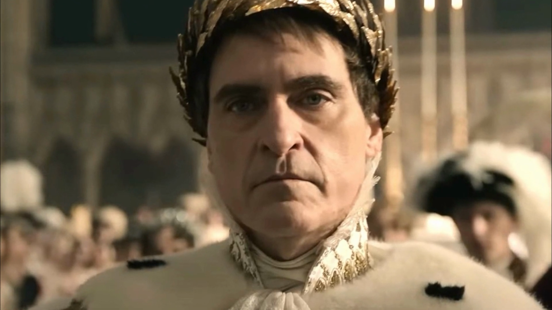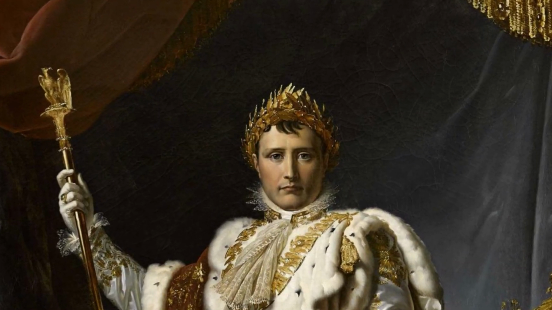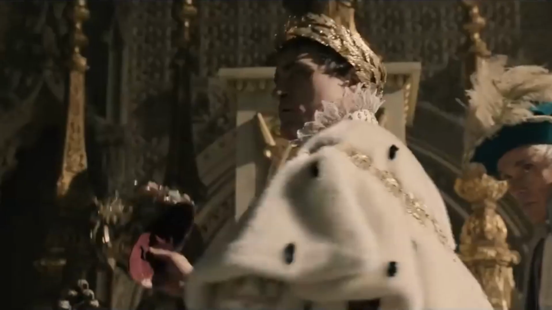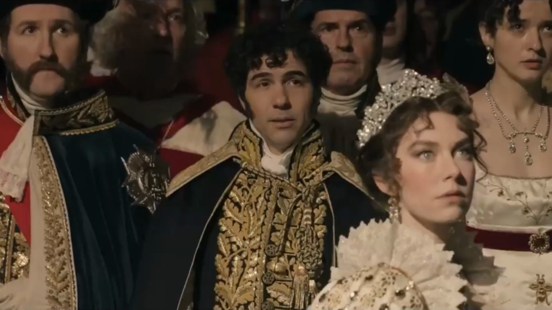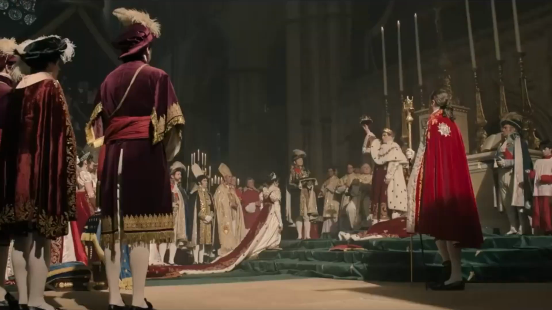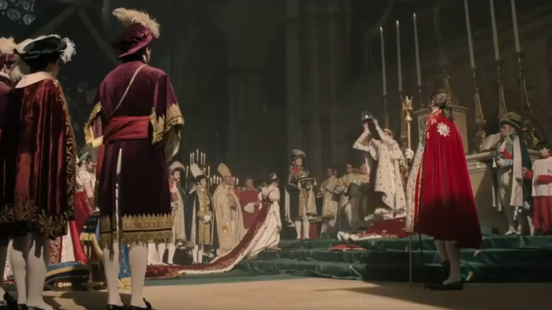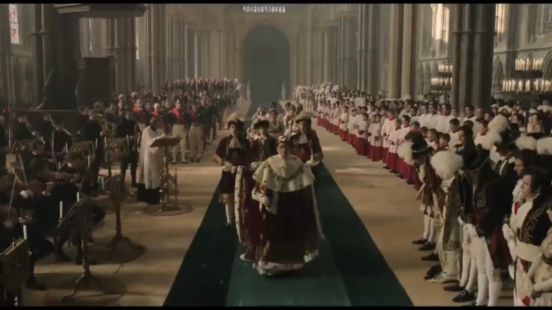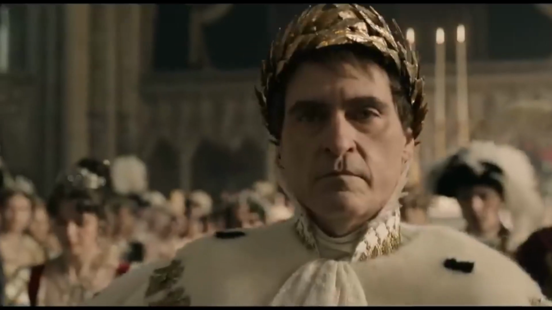To further legitimize his imperial title, Napoleon orchestrated an elaborate coronation ceremony at Notre Dame Cathedral in Paris on December 2, 1804. During the ceremony, he crowned himself as emperor, symbolically showing his authority and signaling a break from the republican ideals of the French Revolution.